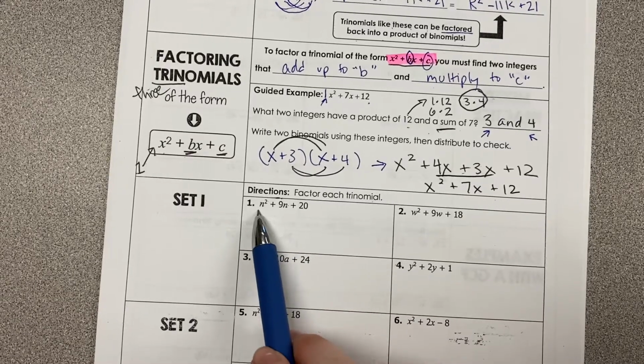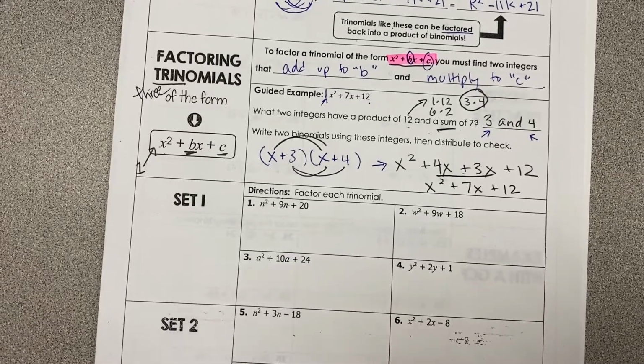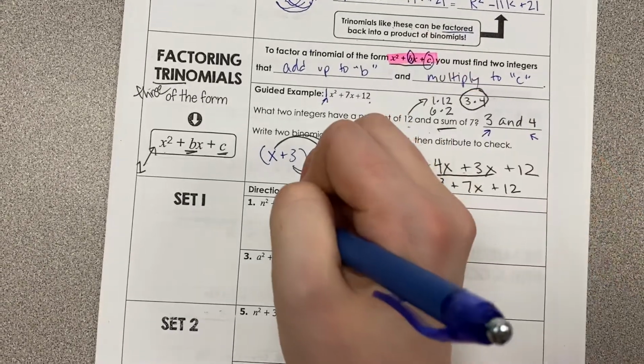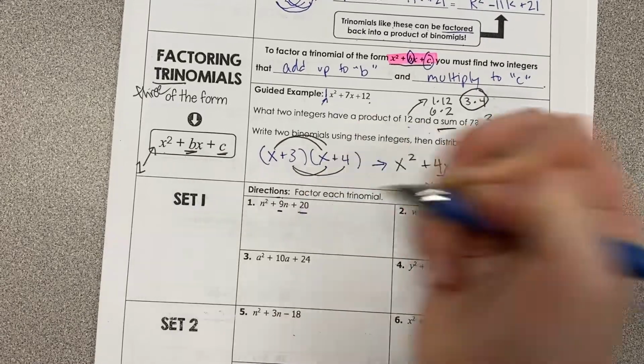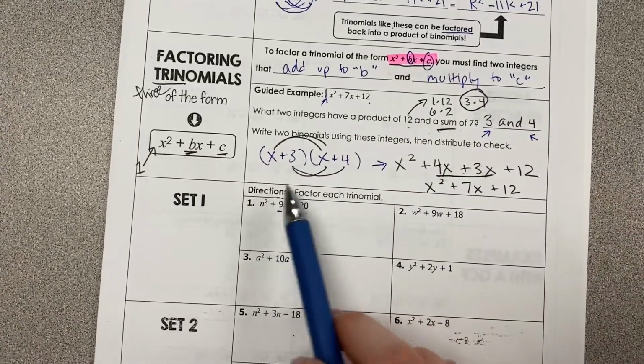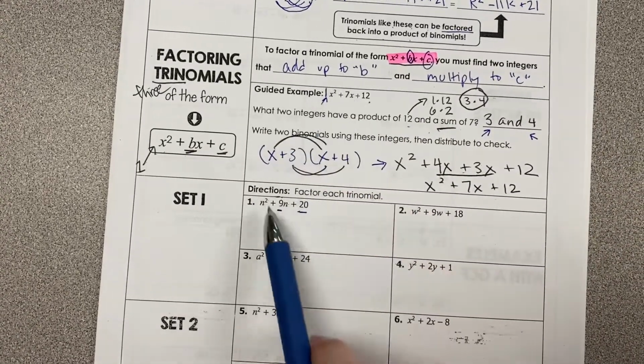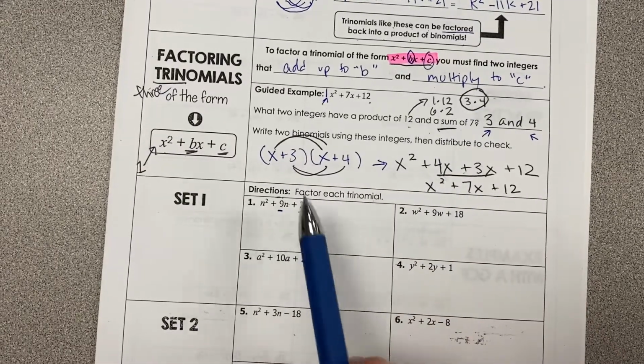I don't have an A value, right? Well, I do, but it's 1. There is no number in front of n squared. So I'm going to be focused on this 9, which is my B, and this 20, which is my C. Remember, my rule is to find two numbers that add up to B and multiply to C.